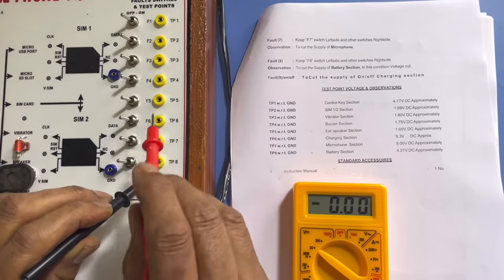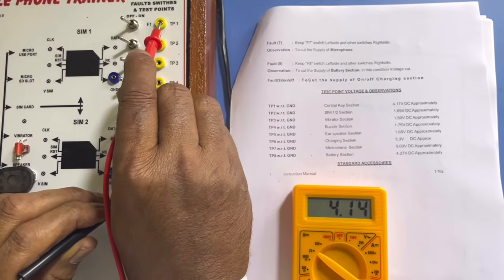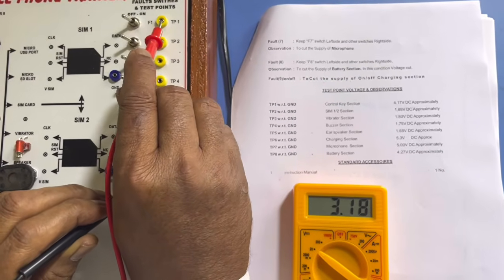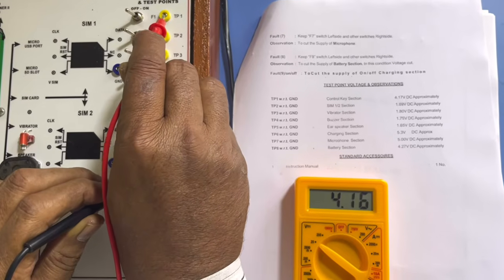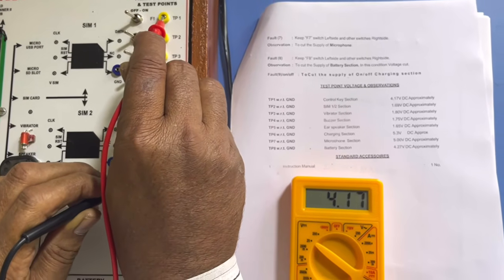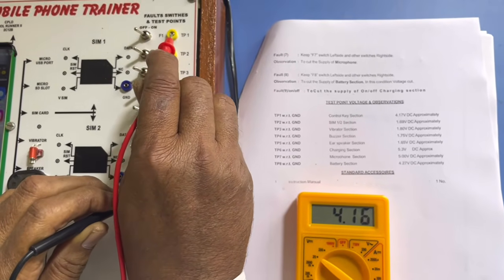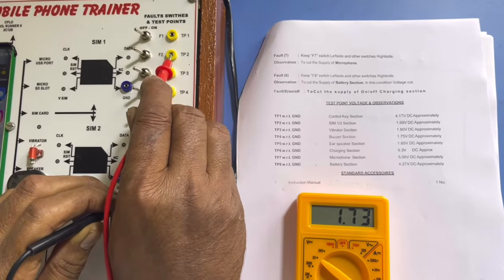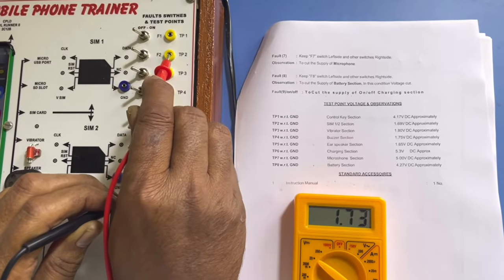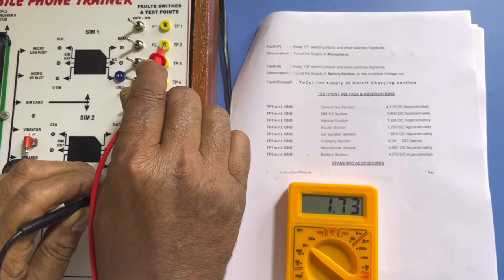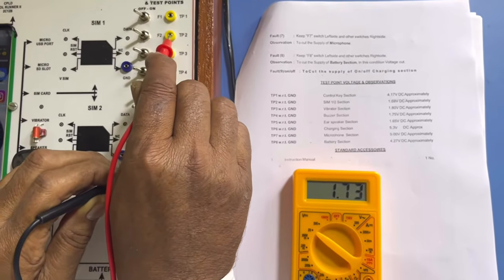Now this is the control key section. First point, test point 1, control key section. This is the voltage at the control key section, that is 4.1 volt. The second test point is the SIM section. Now the voltage at the SIM section is 1.7 volt.